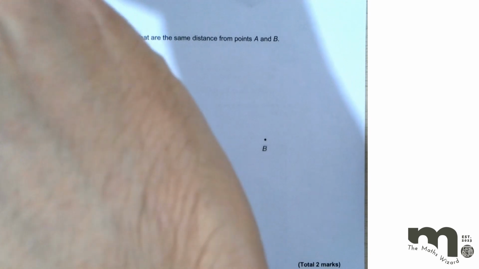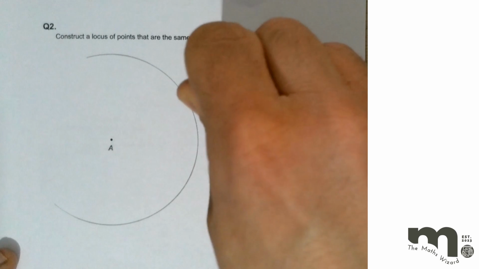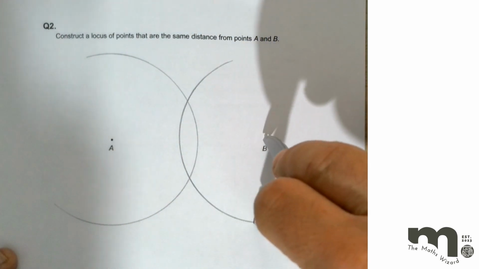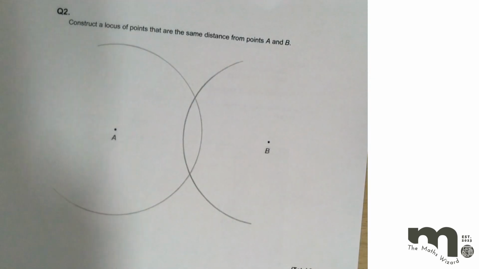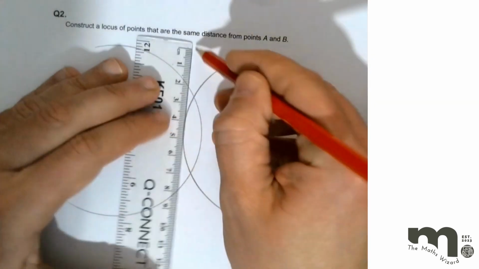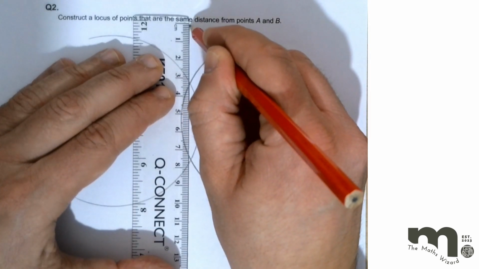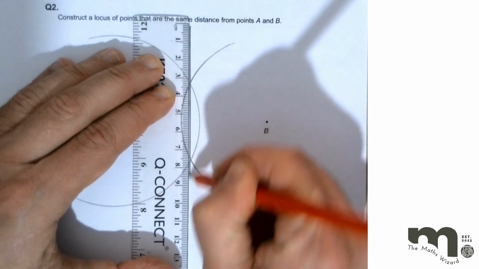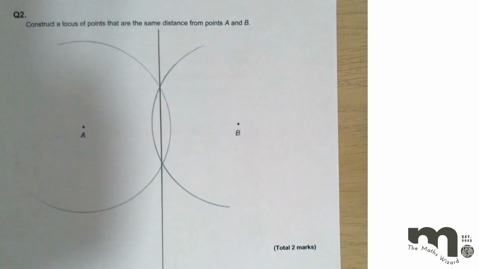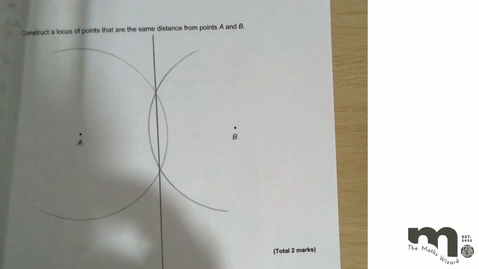sort of above and below those 2 points. Sorry, it's hard to do this without getting my hand in the way. And then if I do another arc here, you will see we've got 2 intersections here and here. So if I draw a little line there, just do it as much as I can on my page, through there. I've gone a bit, probably should be slightly to the right there, but everything along this line is the same distance from A as it is from B.